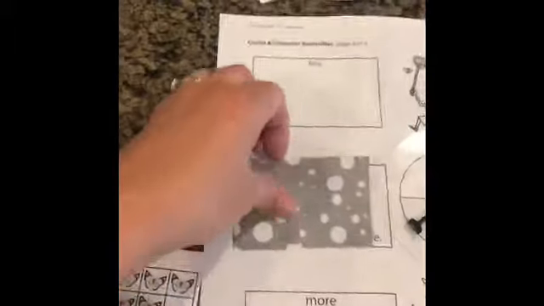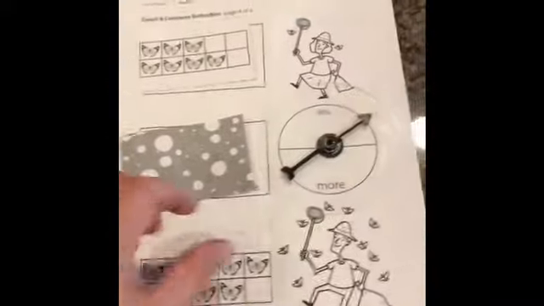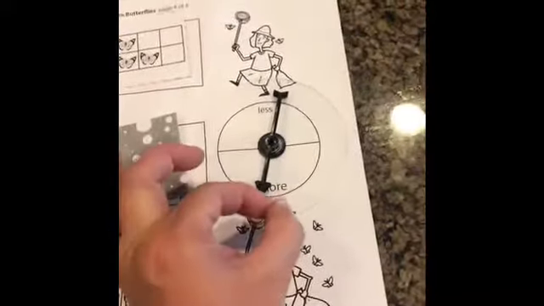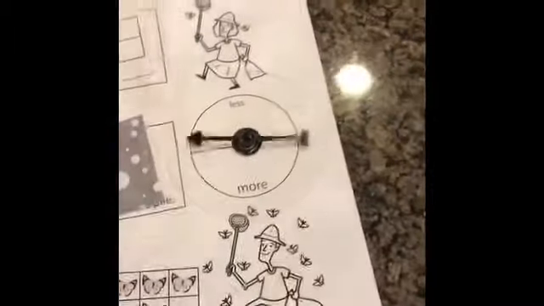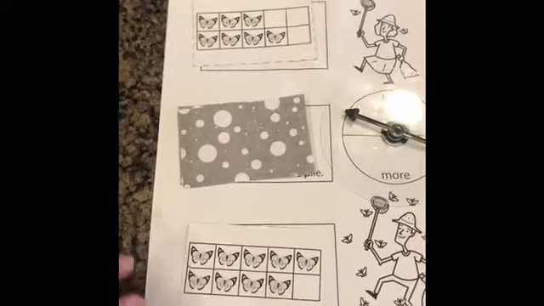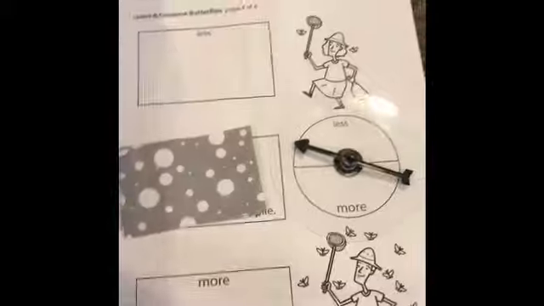All right, next one. I got 9. And Breslin got how many? 4 and 3 more. That's going to give me 7. So 7 is less. And 9 is more. And I'm going to spin the spinner. There we go. And it landed on less. So, oh gosh, I forgot who had what. I think this was Breslin's, right? He had less. So he gets that one and that one.